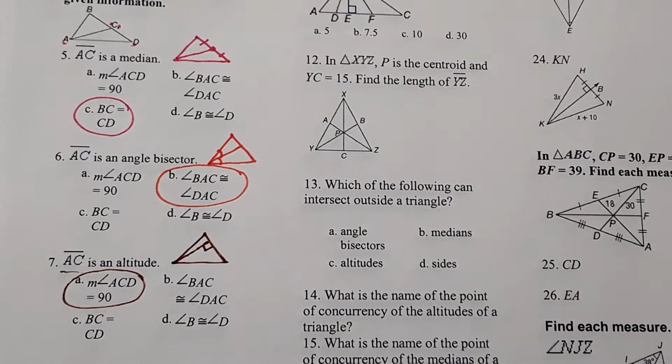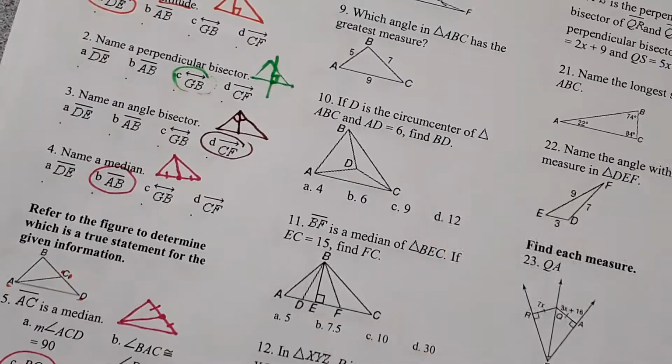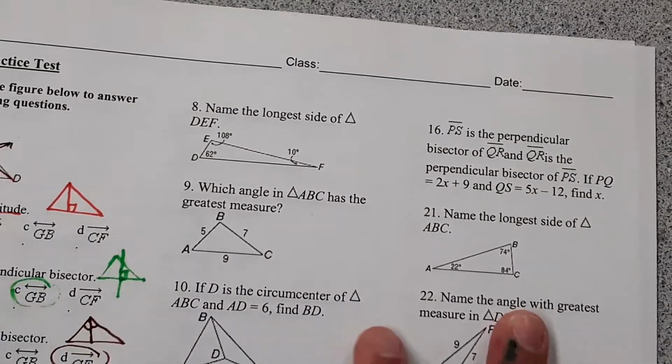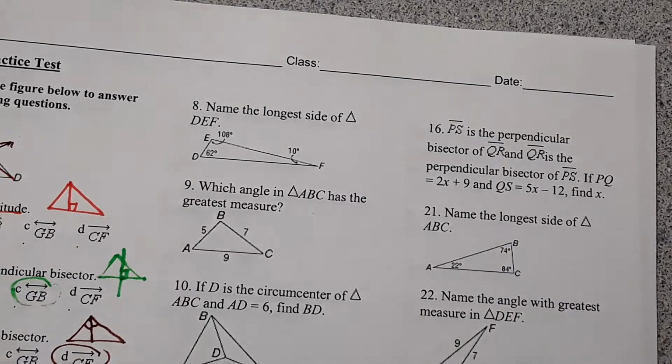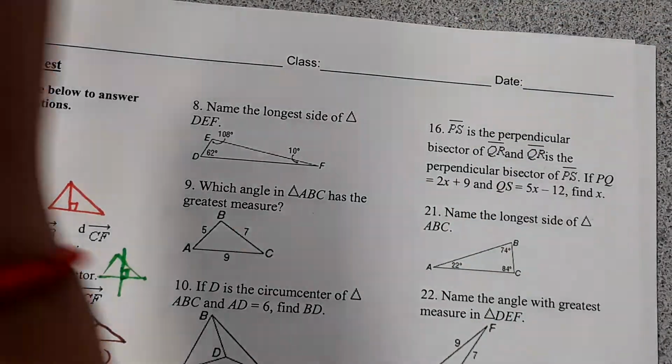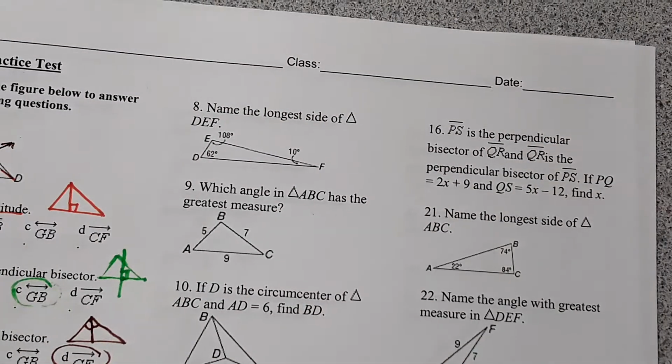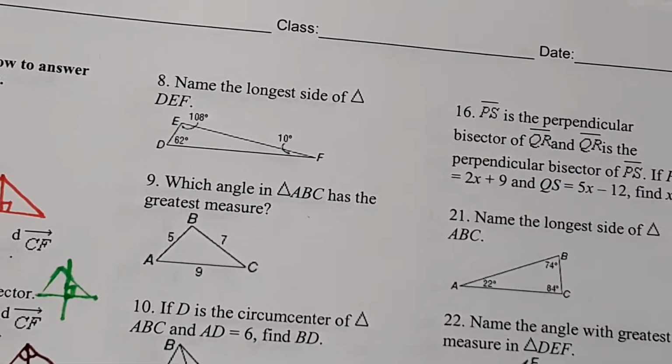Okay, and the next question, number 8. Number 8 and 9 are the ones that I told you weren't covered in the lessons, but they're so easy, I just decided to keep them on there. And if you ever get asked it on a standardized test, it's an easy one that you could get correct as well. You may have even seen this in 8th grade.